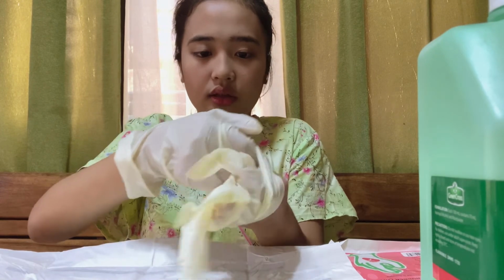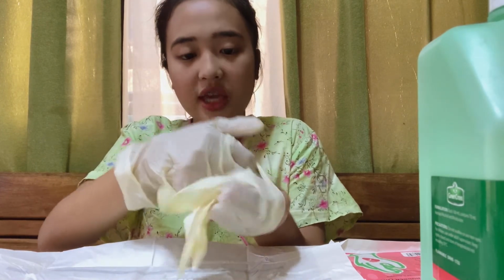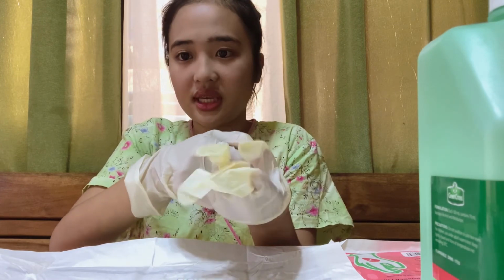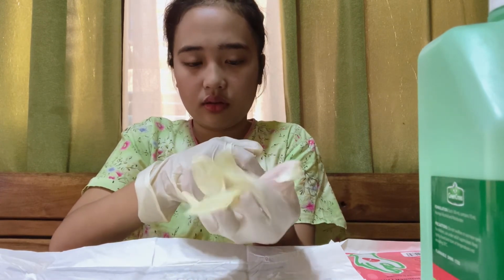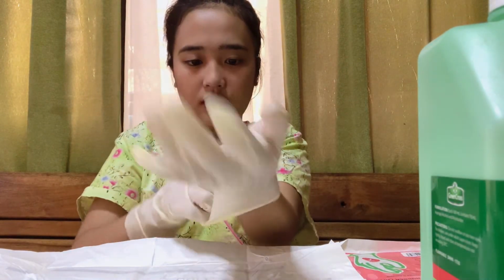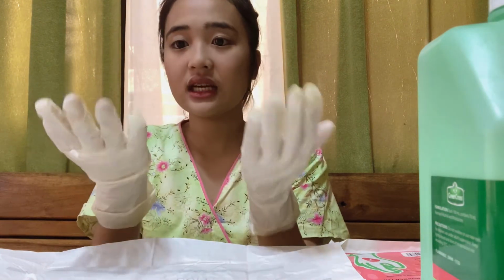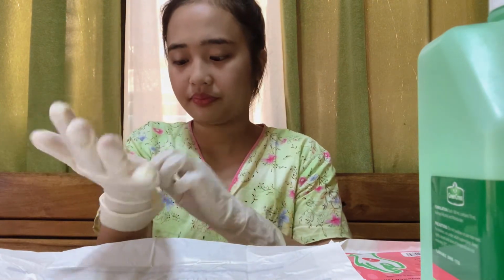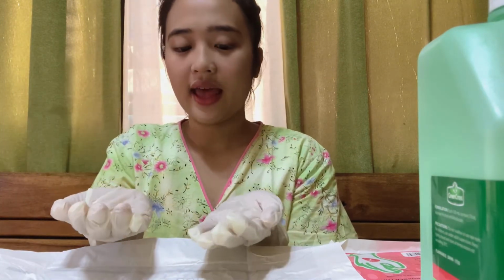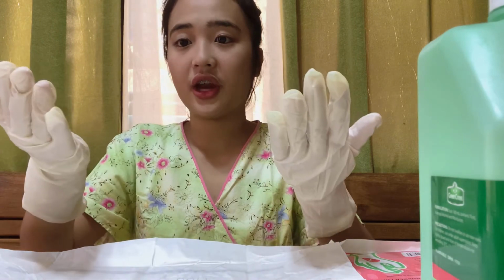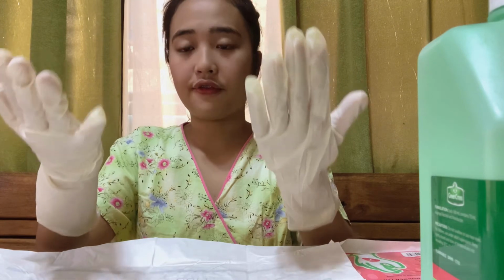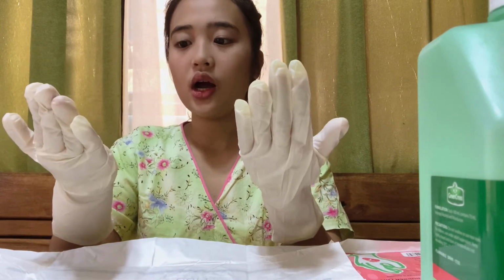Then, take your time again. Make sure that your sterile glove will not be in contact with your skin. And then, adjust the gloves to fit the fingers. And then, make sure that your hands are waist and elbow level away from your body.